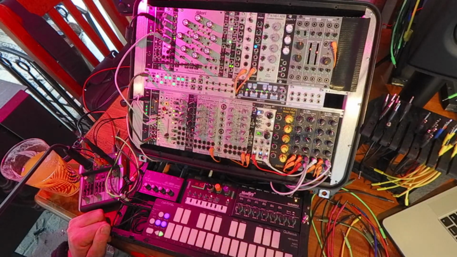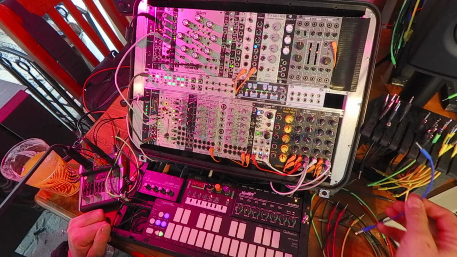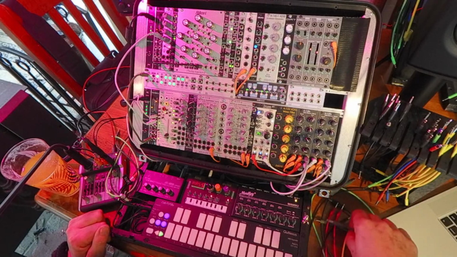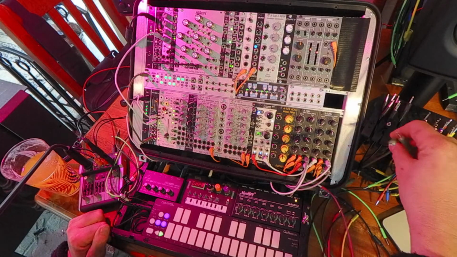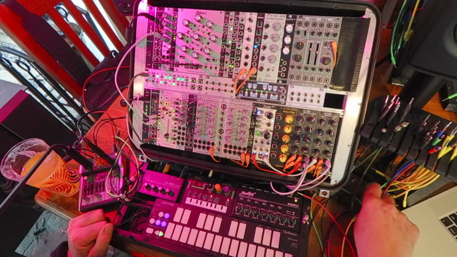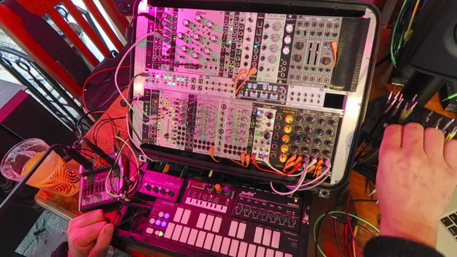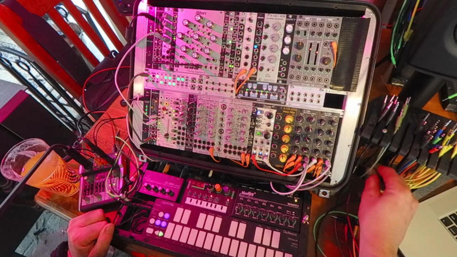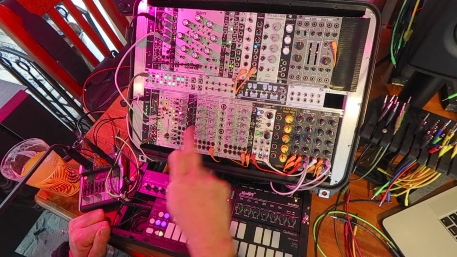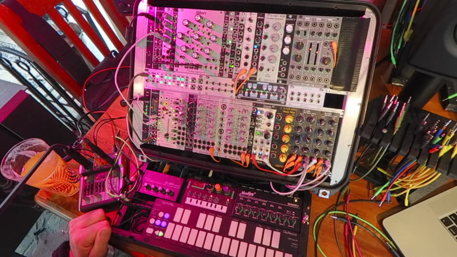I got quite a few of these from Facebook Marketplace and Gumtree, because a lot of people do evolve their racks and are selling stuff off. Excuse me while I'm fiddling with my cables here. A lot of people sell off their gear super quick, sometimes super cheap. Certainly the multis I got second hand, I think one of the LFOs, the envelope generator, second hand, all like half price.